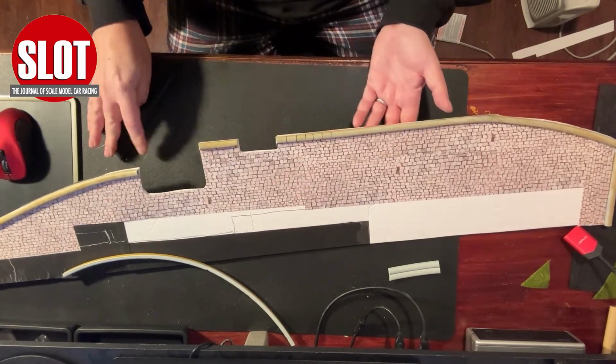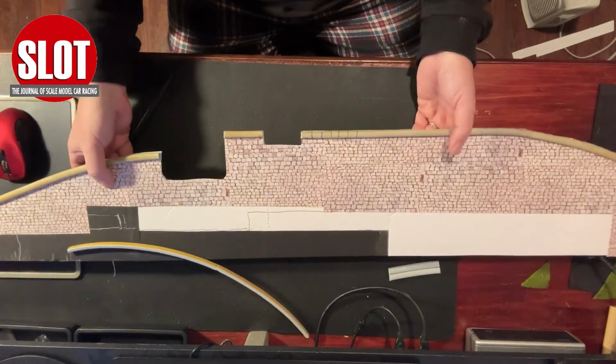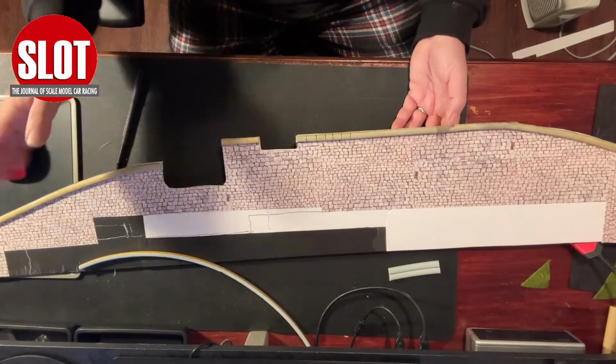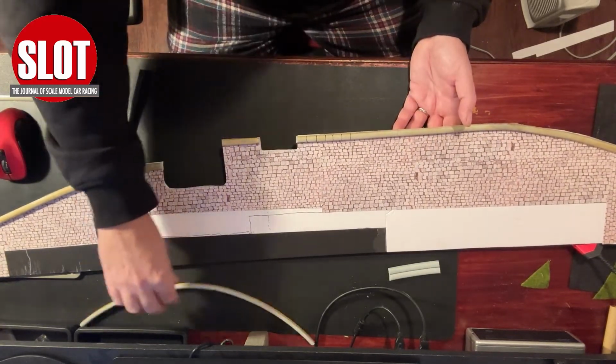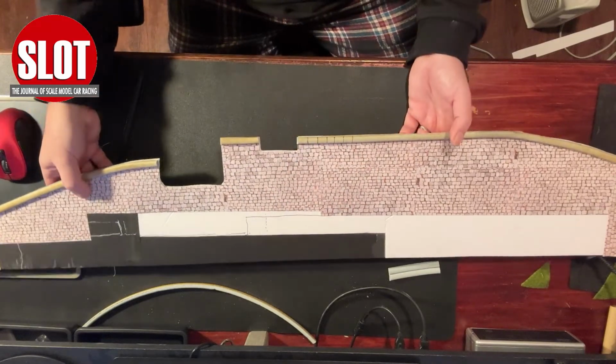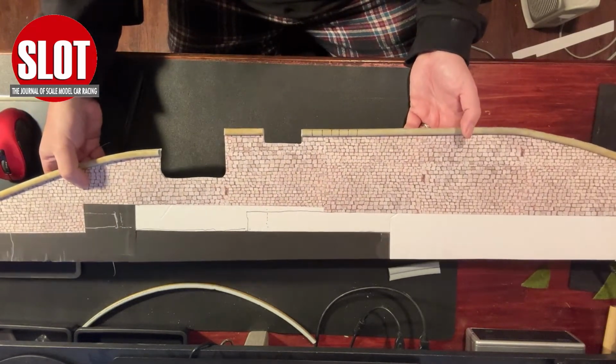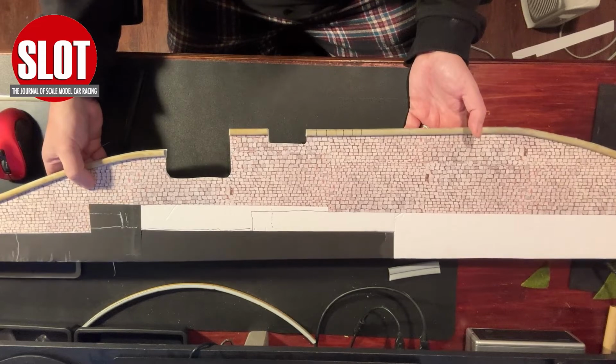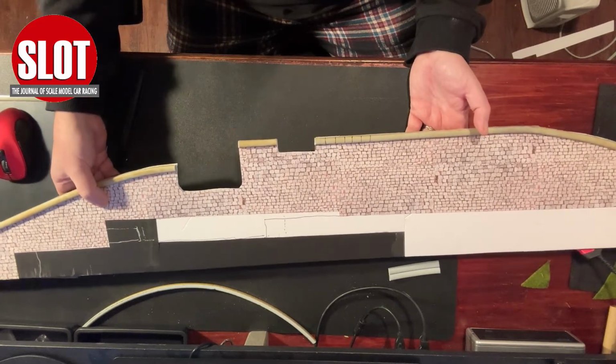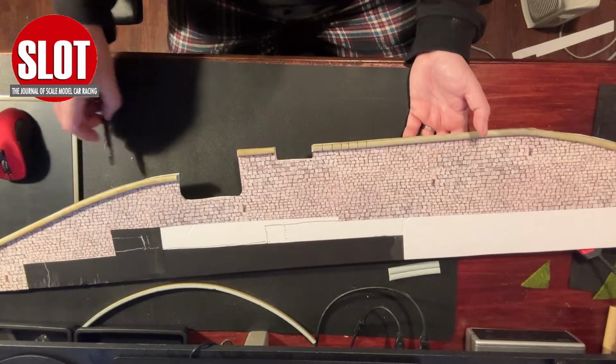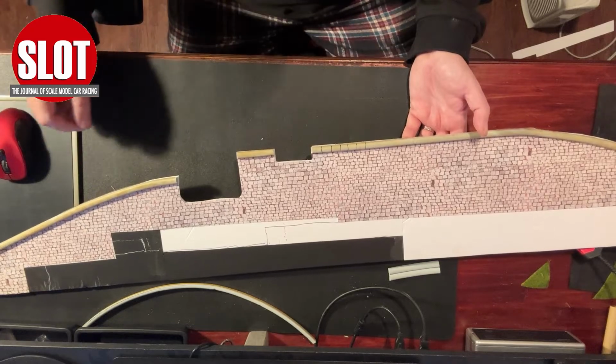Then once this is together, we'll drop it in place and seal it, and then we'll go ahead and work on putting buildings on here. We'll get that a little bit later because again, we're getting close to the point where I'm going to pull that tape and put some copper tape down on those rails.